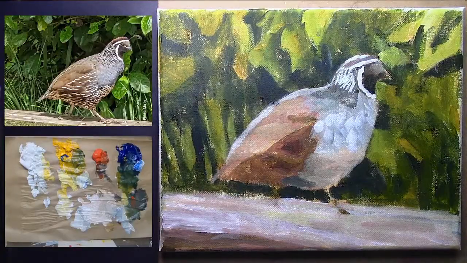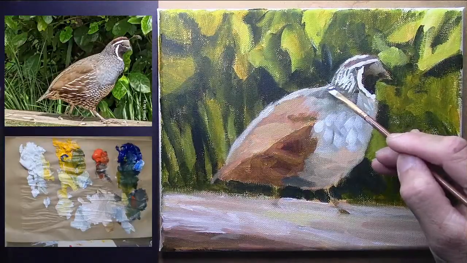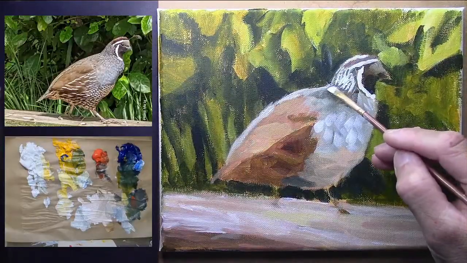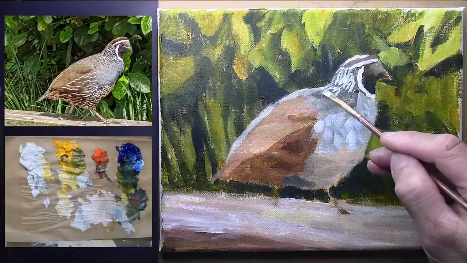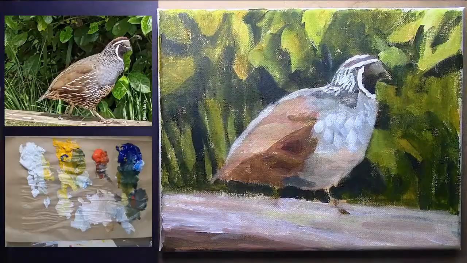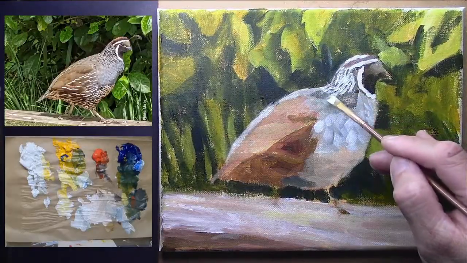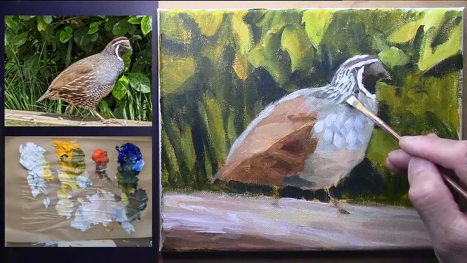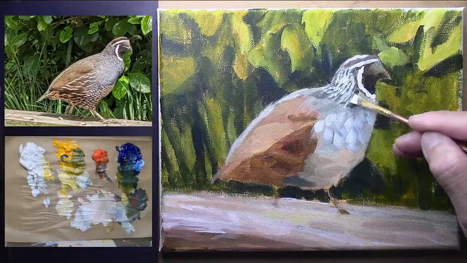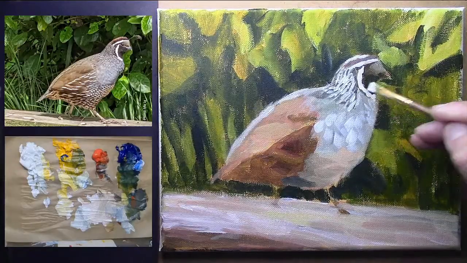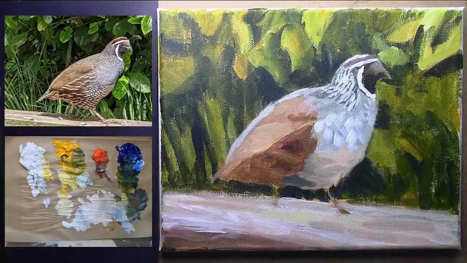You just want enough contrast with the brownish underneath, so it reads as small feathers. Like so. Make a few more above the shoulder.